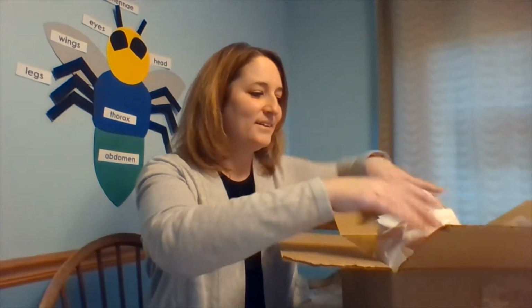There's some art supplies in here. So when you open the box, there's some of this packing paper, right? So actually you can use this for craft stuff too. So you might be able to save it. So I'm going to put that over there.